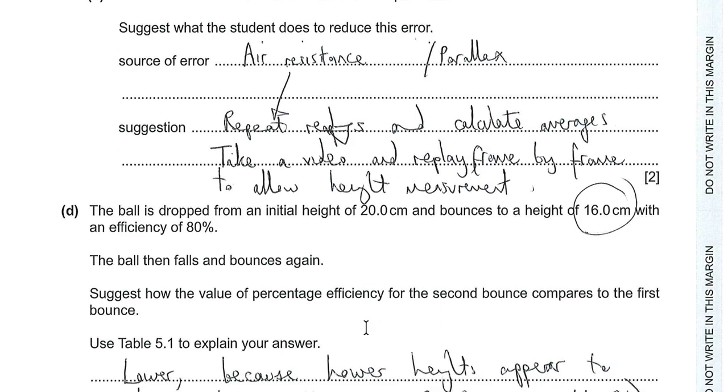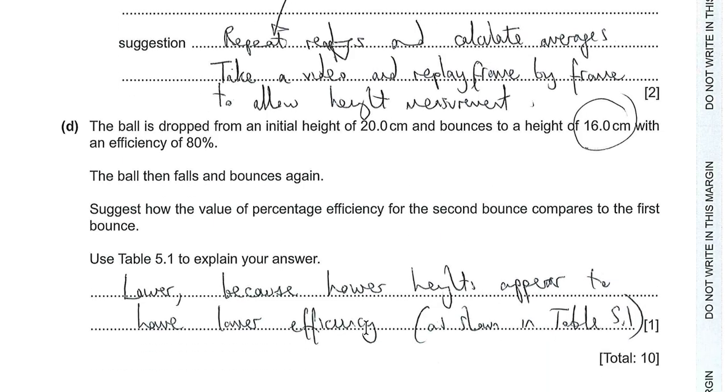Okay, last one. The ball is dropped from an initial height of 20, and bounces to a height of 16 with an efficiency of 80, and then falls and bounces again. I like this one. Suggest how the value of percentage efficiency for the second bounce compares to the first bounce. Now, let's have a look here. We're starting with a height of 20 and we're getting 80%. We're then going to bounce from a height of 16, so essentially our next bounce is going to start with 16.